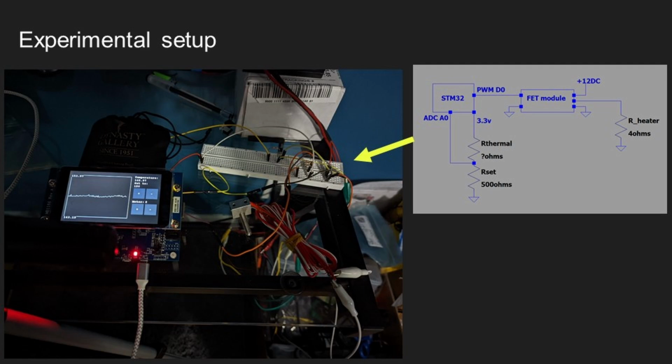So on the left here you can see my experimental setup. It's not quite fancy. I just have the STM32 connected to the computer, a couple jumper wires, alligator clips, and a power supply at the top right, etc. The circuit diagram is at the top right as well, and it kind of just shows what's going on.